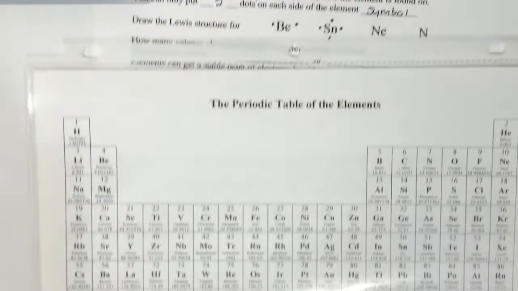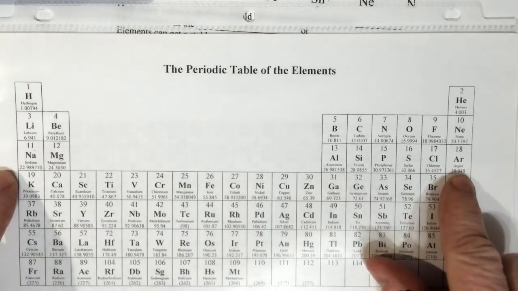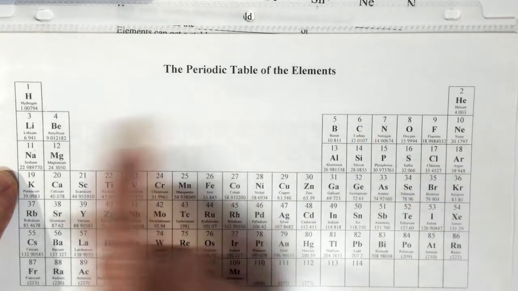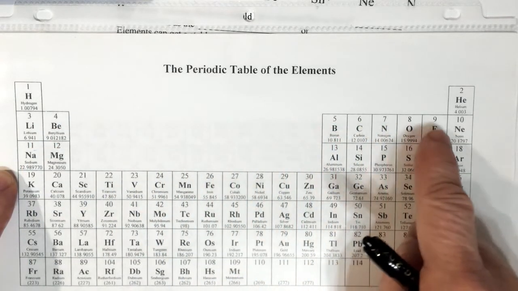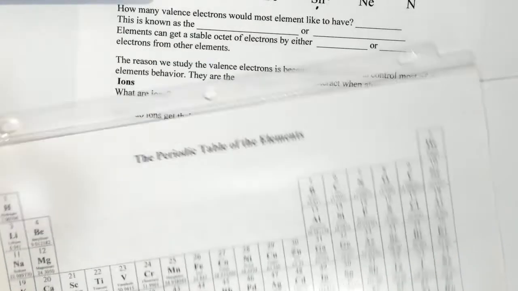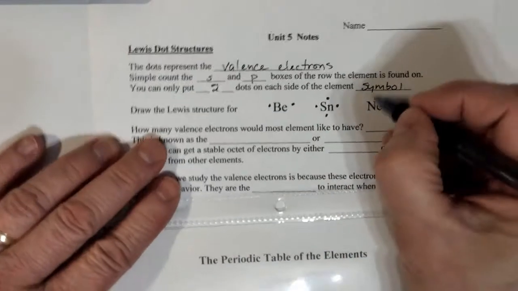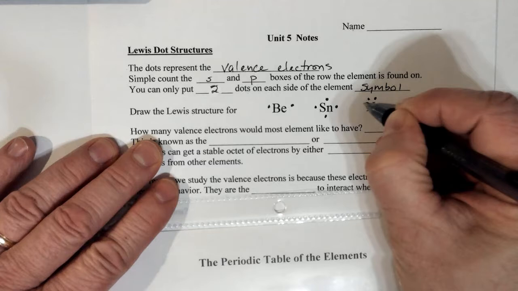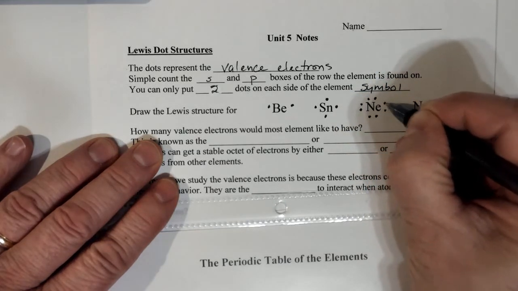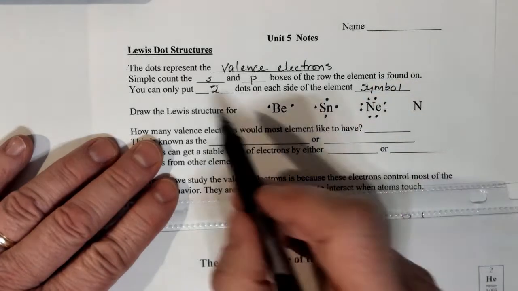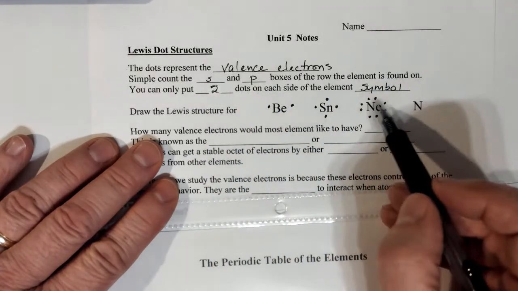Neon is found on the 2nd energy level right here. And so I would count 1, 2, 3, 4, 5, 6, 7, 8, which is the most you'll ever see around any symbol. So 1, 2, 3, 4, 5, 6, 7, 8. And as you notice, I'm not putting more than 2 on each side of the element.